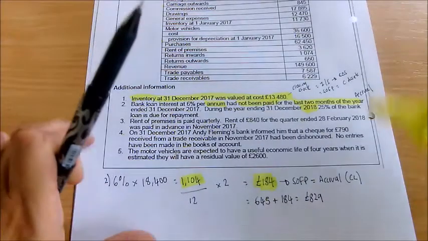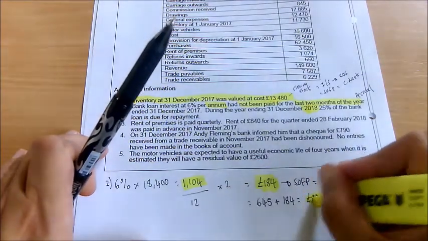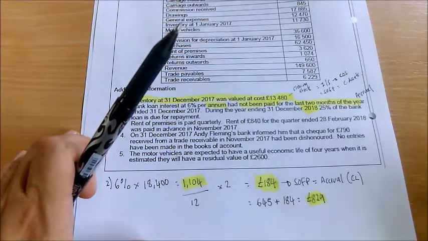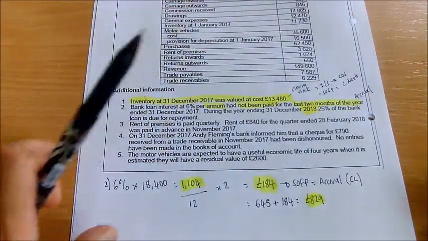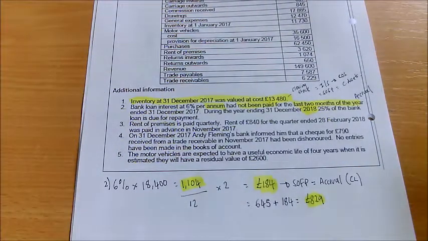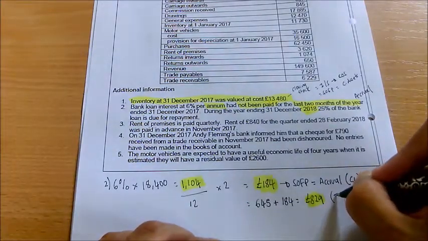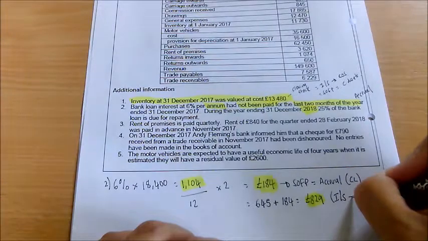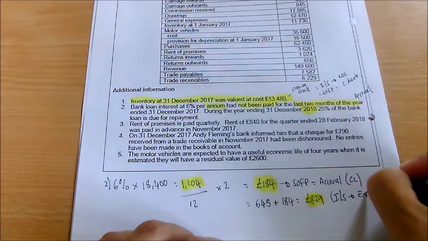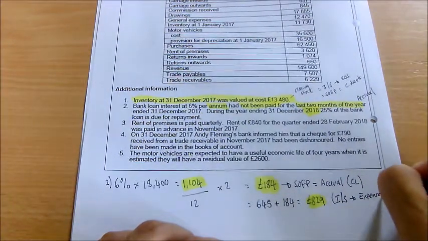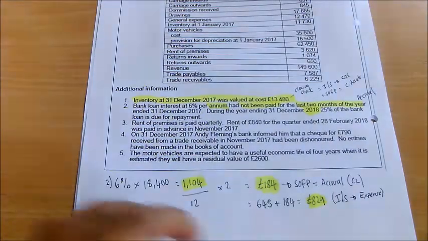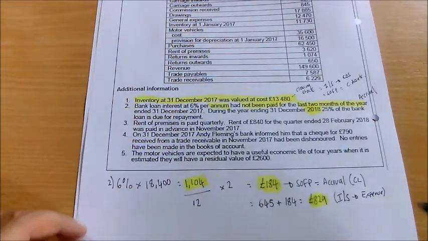This is the figure that goes into your income statement. So that's all you have to do in relation to adjustment number 2. I'll just make a note here: this is part of your income statement as an expense, which you just add to your original balance.